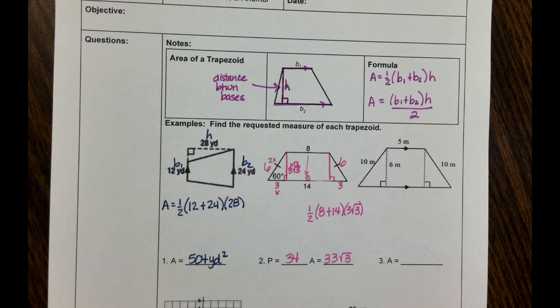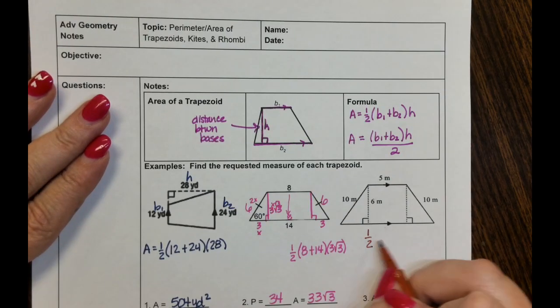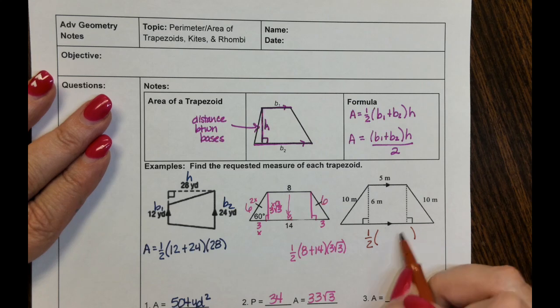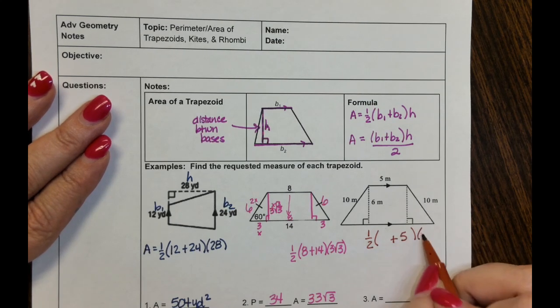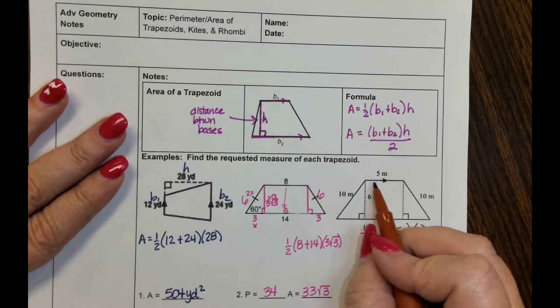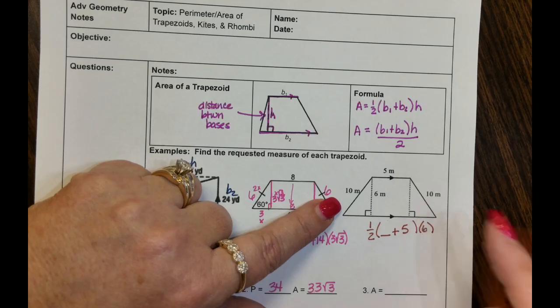Number 3, we want our area, again, of our trapezoid. This time we need 1/2, and it's base 1 plus base 2. The problem is we don't have one of the bases. So we know it's going to be plus 5. We know it's going to be times 6. That's our height. So we need this piece. Well, let's go find it. If this is 5, this is an isosceles trapezoid. Again, that's 10 and 10.